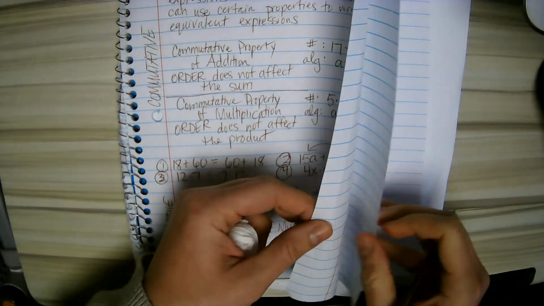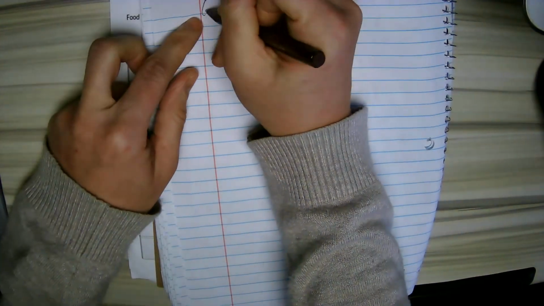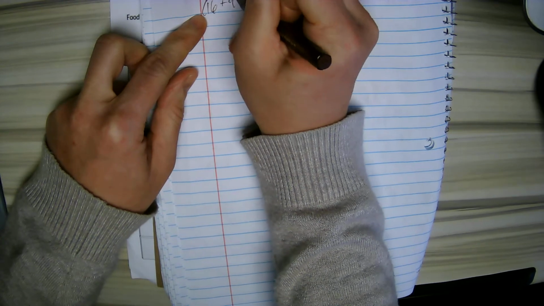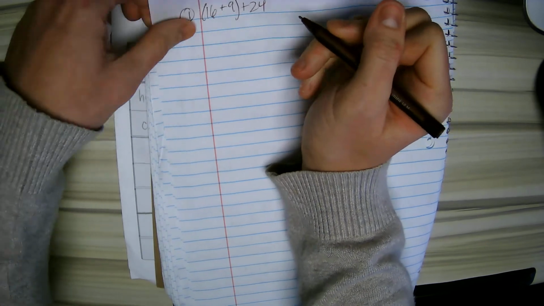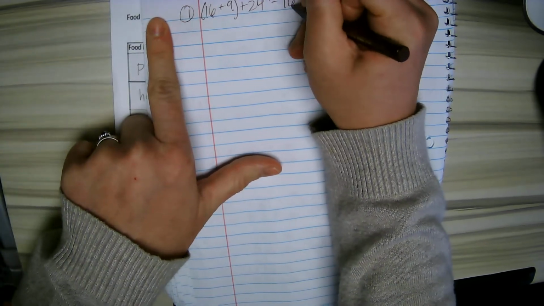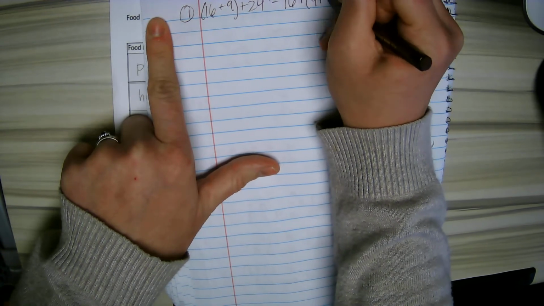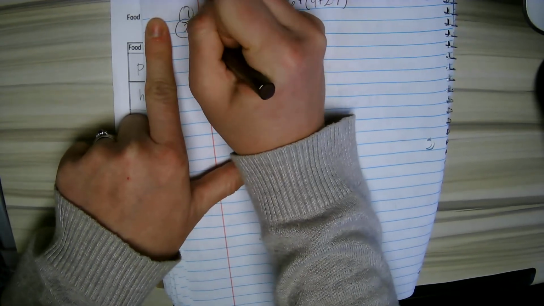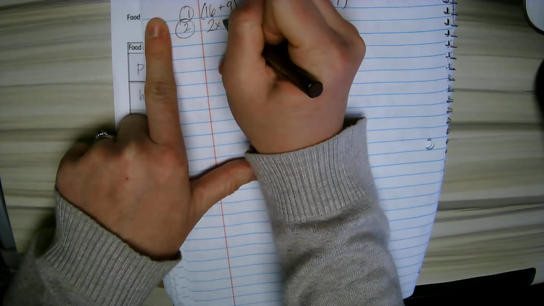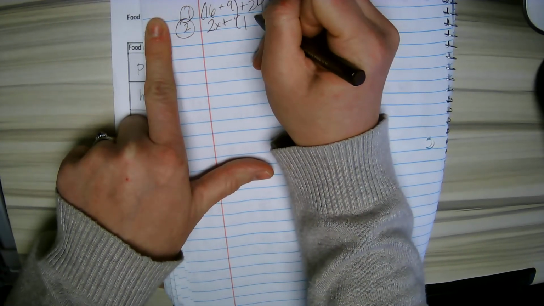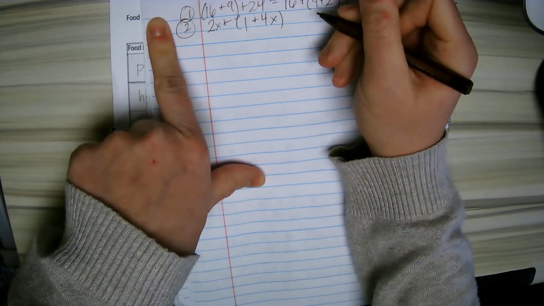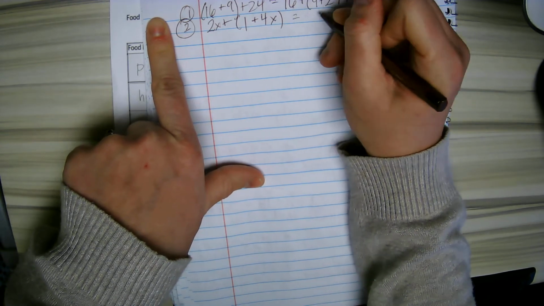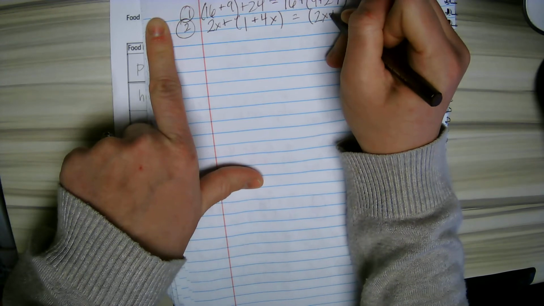So, if we asked you to use the associative property to write an equivalent expression for 16 plus 9 plus 24, you'd group them differently, right? You'd leave 16 out, and you'd group the 9 and the 24. So algebraically, 2x plus 1 plus 4x. This time you might leave out the 4x and then group the 2x and the 1.